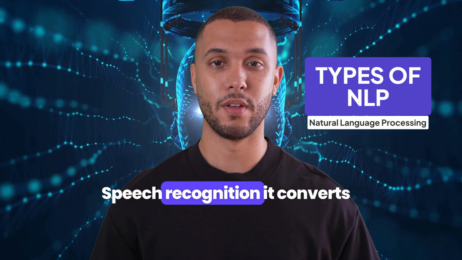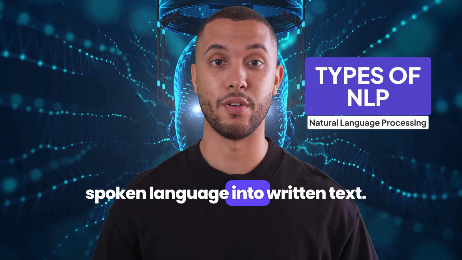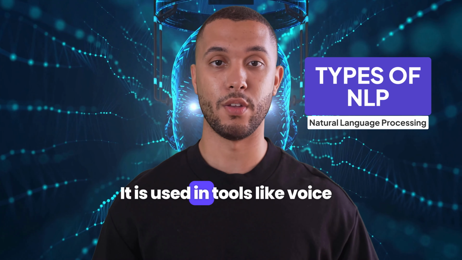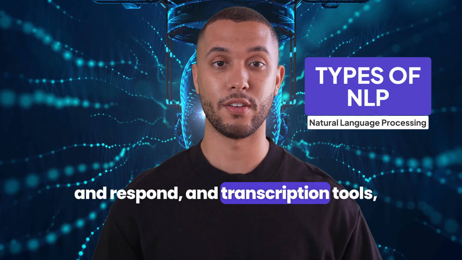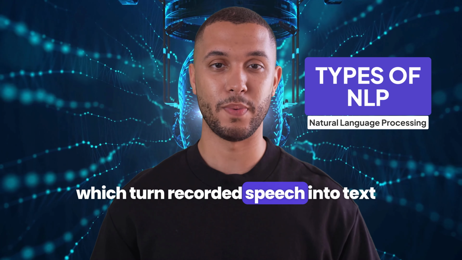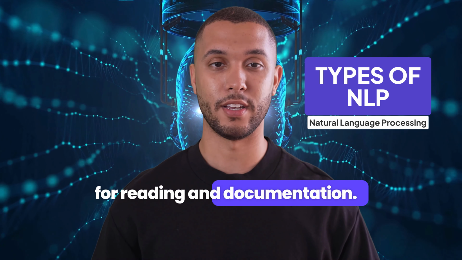6. Speech recognition. It converts spoken language into written text. It is used in tools like voice assistants, which listen to our speech and respond, and transcription tools, which turn recorded speech into text for reading and documentation.